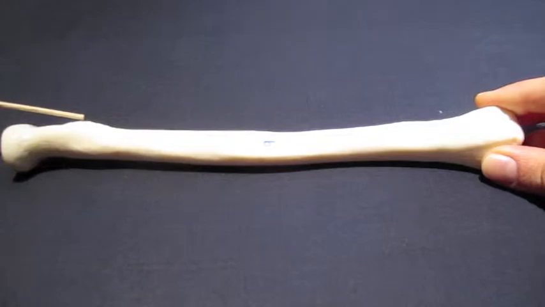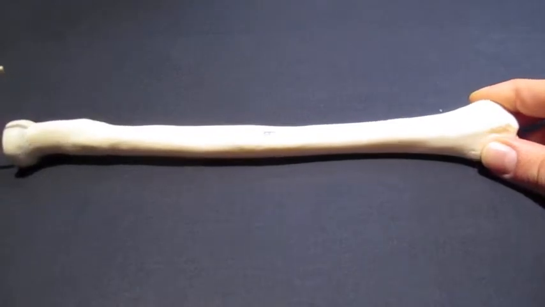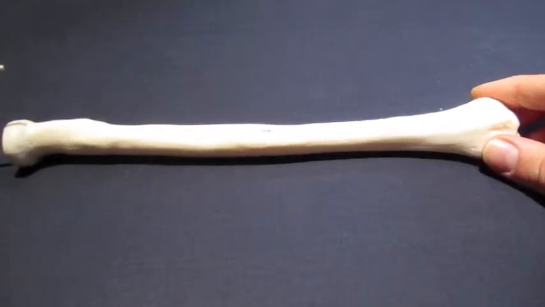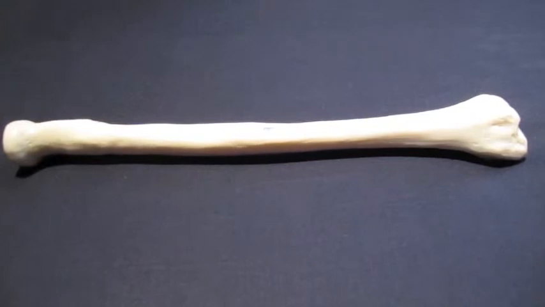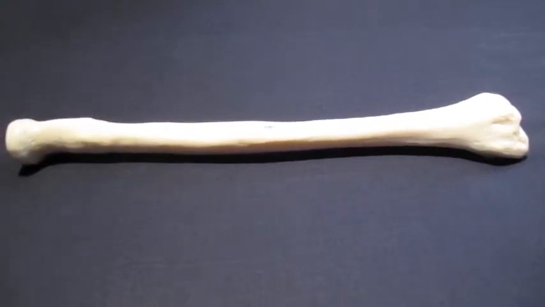The radial tuberosity is inferior to the head and neck of the radius. This is the insertion point for the important muscle used for lifting, the biceps brachii.